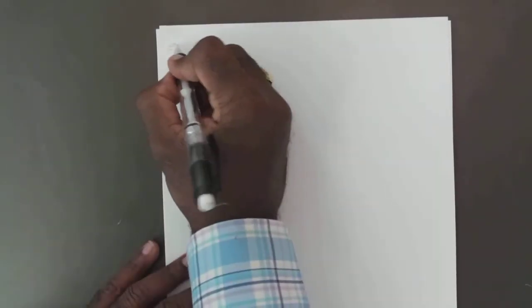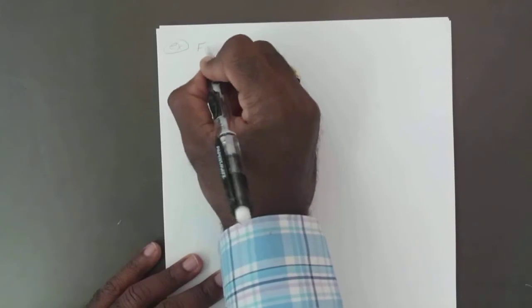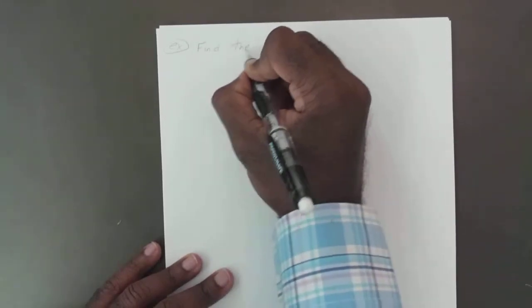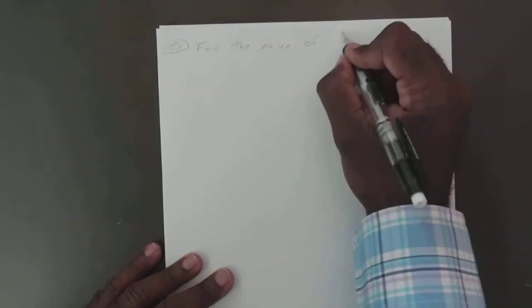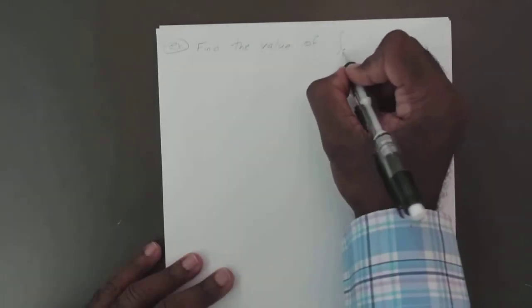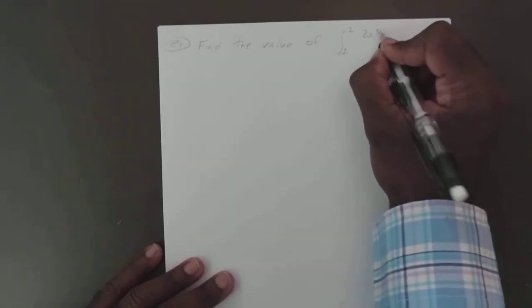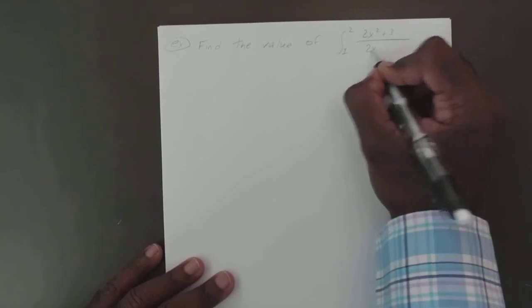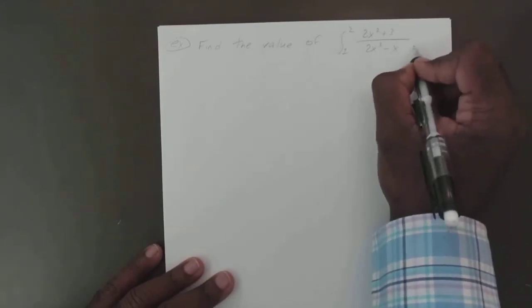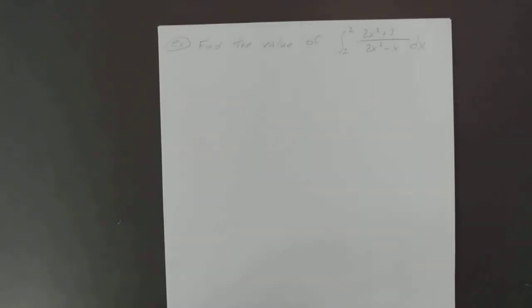So let's say, for example, we want to find the value of the integral from 1 to 2 of 2x squared plus 3 over 2x squared minus x.